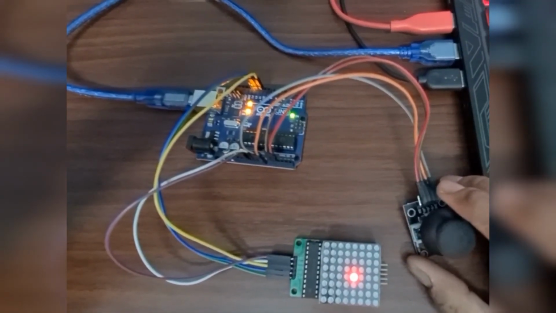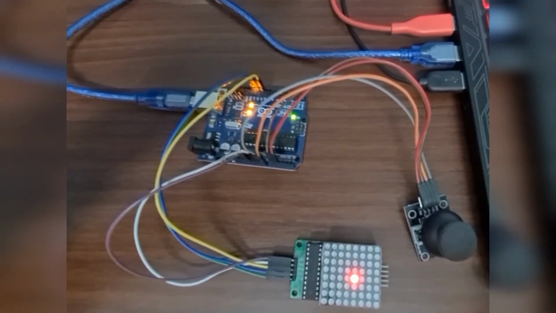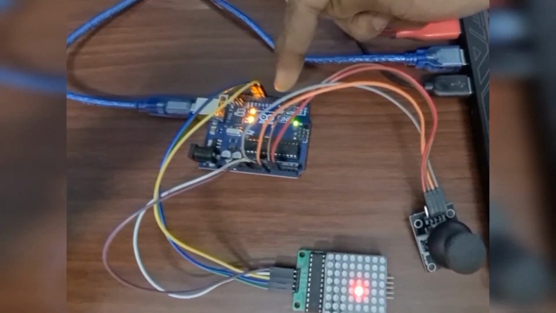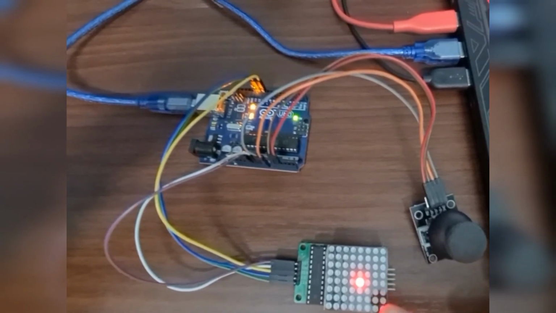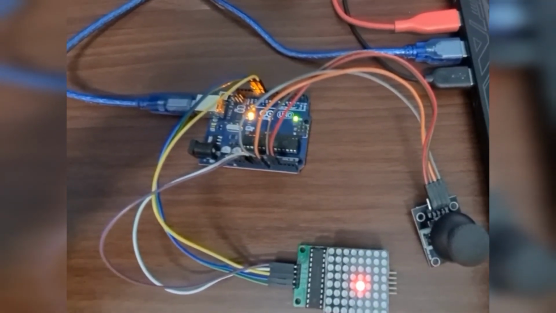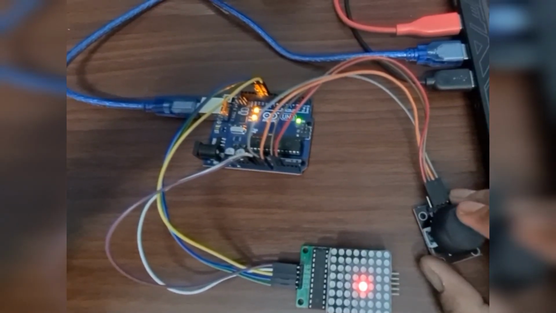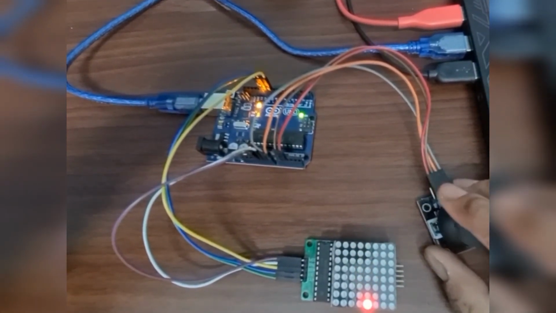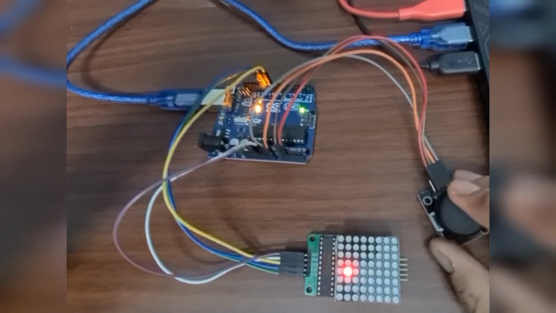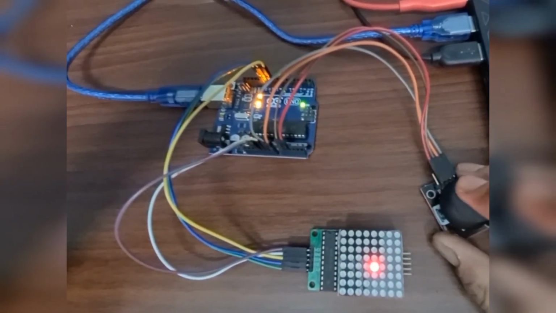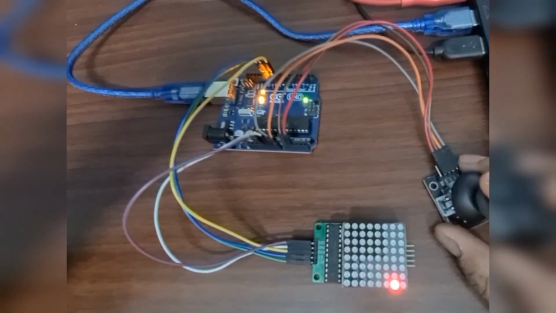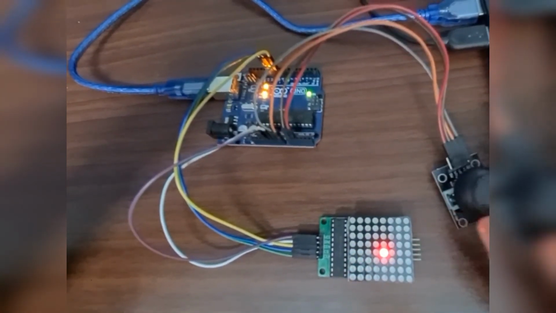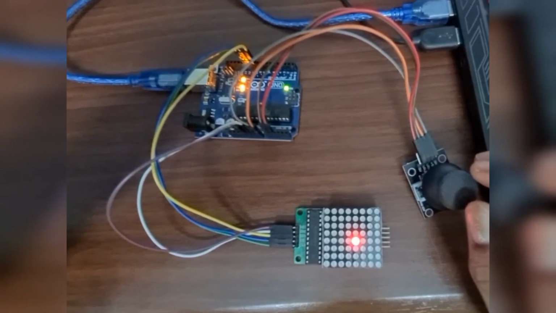Okay, so we have connected our matrix display and our joystick module with our Arduino, and we have uploaded the code to our Arduino board, and now we can finally notice that there is a pixel on our matrix display. So here's a demonstration of what our project can do. If I move this up, the pixel moves up, and it also moves down, left, and it can even move diagonally. You can move it anywhere basically on this matrix display. So this is what our project is capable of.